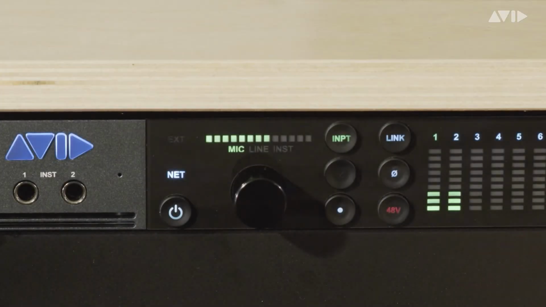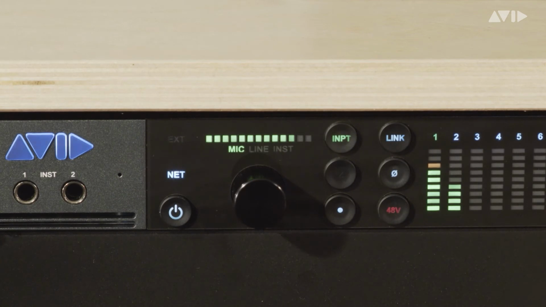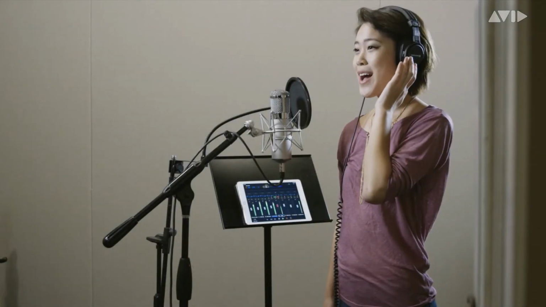Set the recording levels using the controls on Carbon's front panel, getting the input level just into the yellow to leave some headroom. You may also want to set up a Q mix, so make sure that you watch the video on how to do that. You're now ready to start recording.